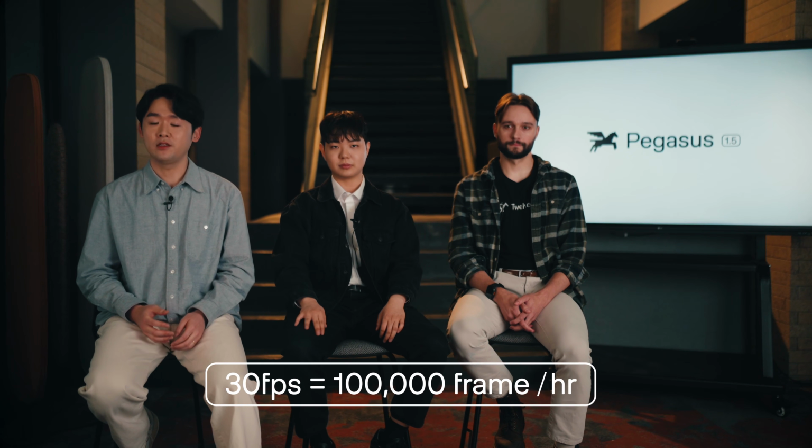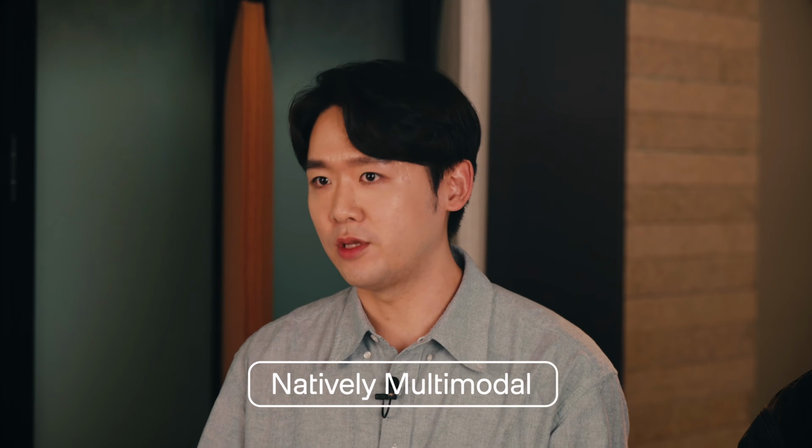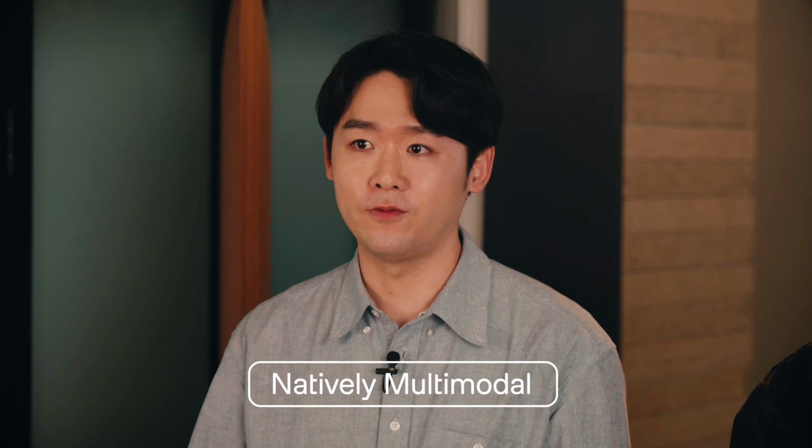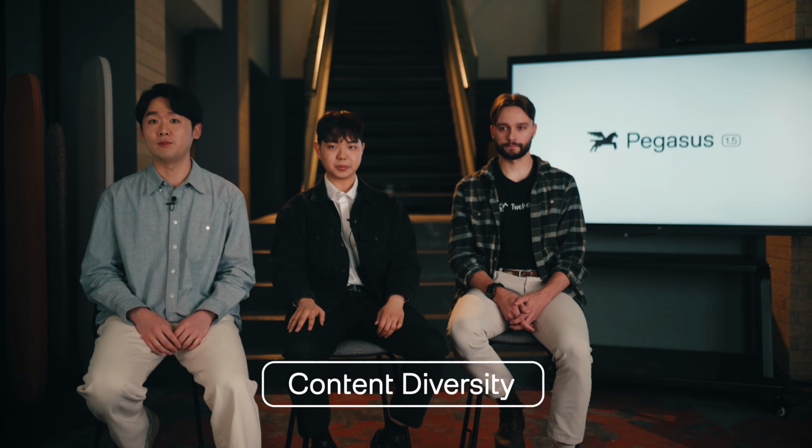And the reason is that unlike other data modalities, video is fundamentally more complex. It has a temporal axis. 30 frames per second equates to roughly 100,000 frames per hour. It's natively multimodal. It has not only the visual frames, but also audio streams. And on top of that, the diversity of video content means completely different ways to extract meaningful data for each content type.